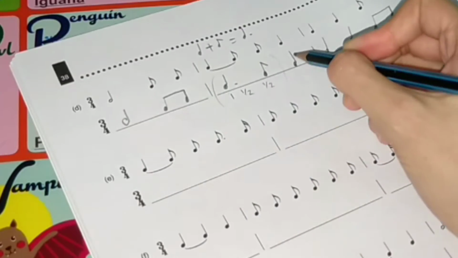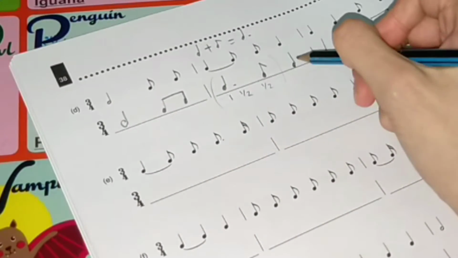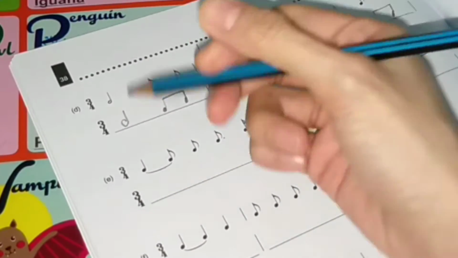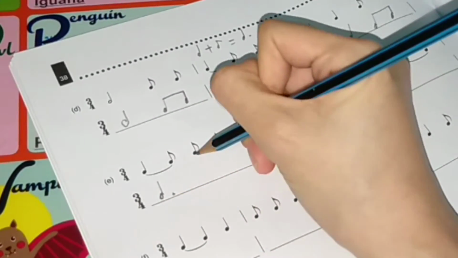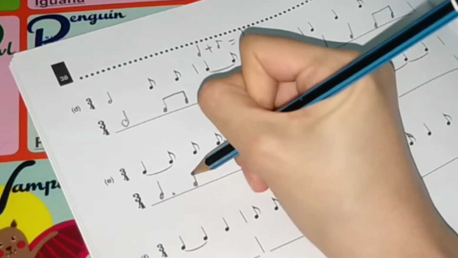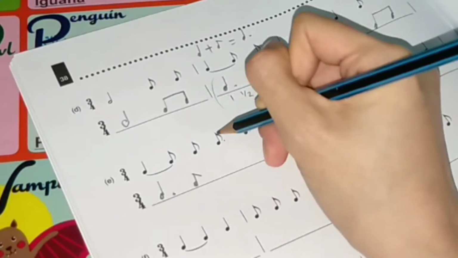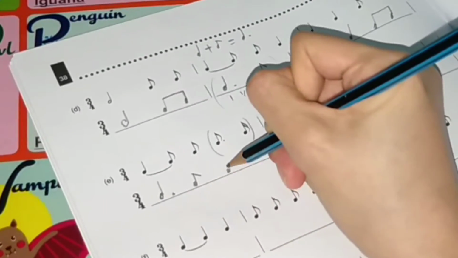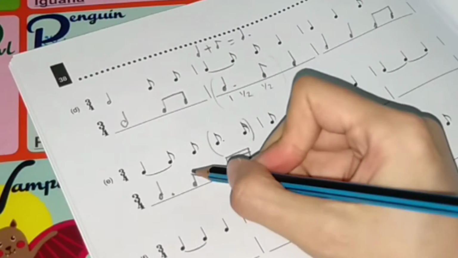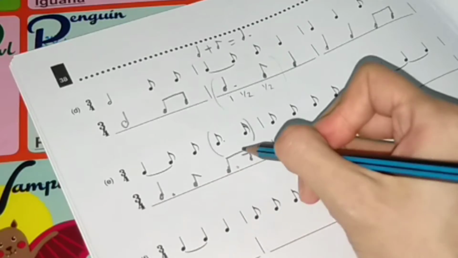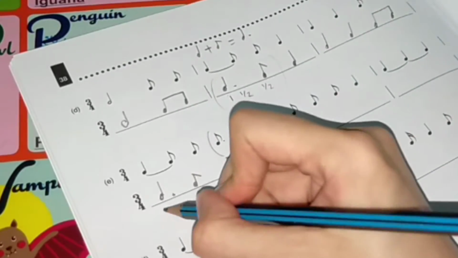So this is the one that I mentioned just now, that if we have another note here, we cannot join them. So 1.5 count here, you need to complete it into 2 counts, and then here and here separate it out like this. Never join this together, then it will be messy and difficult to count.